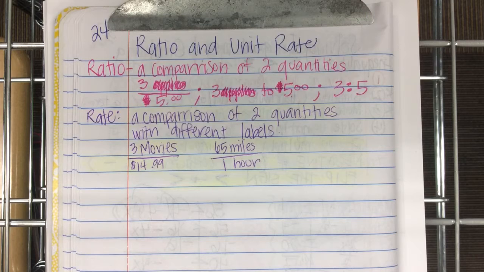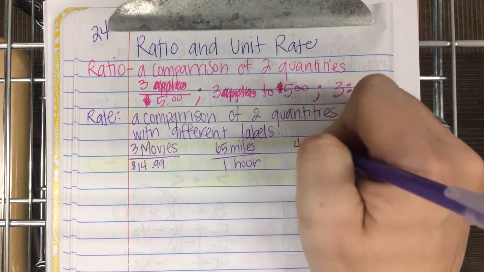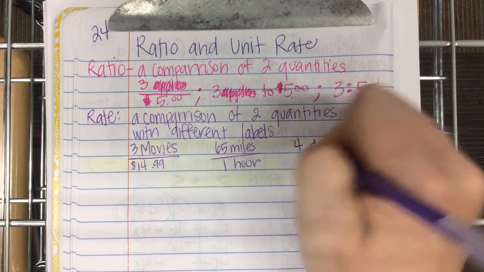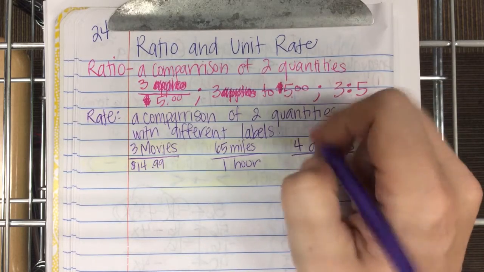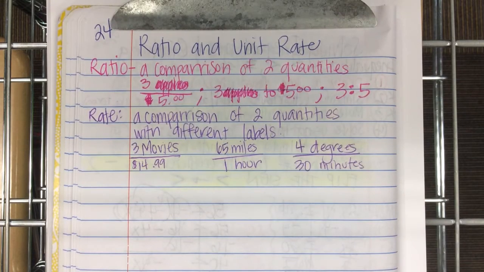That's a rate. The temperature dropped 4 degrees in 30 minutes. Different labels. A ratio is a comparison of quantities, 3 to 5. But making it a rate involves adding the labels to it.